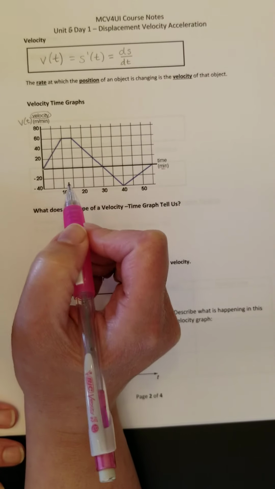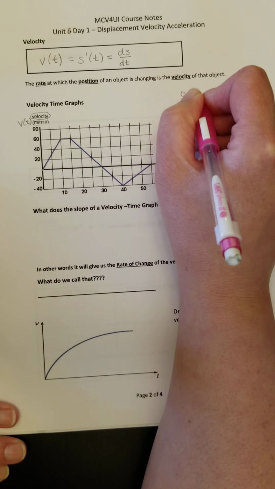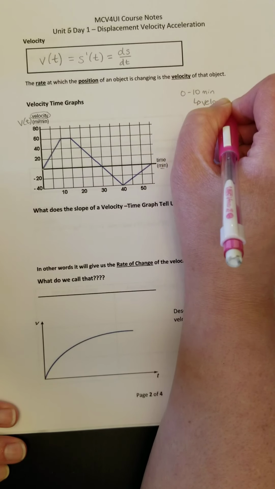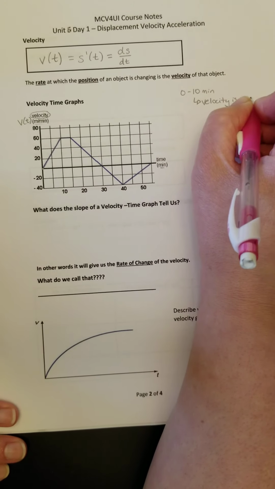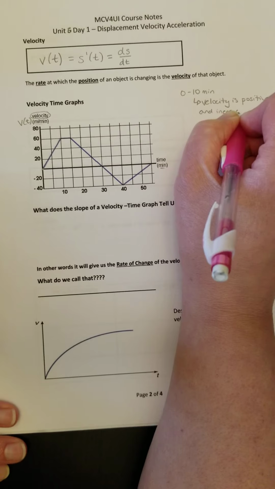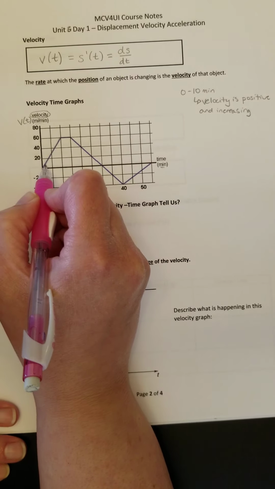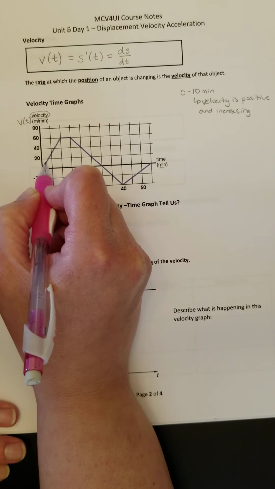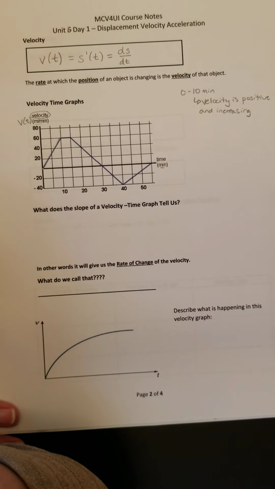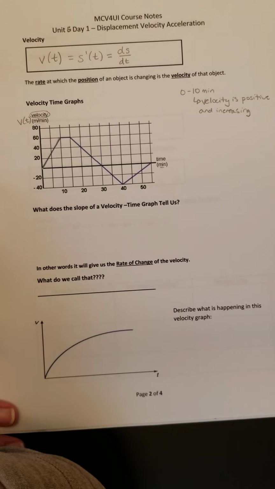So in this segment of the graph, between 0 to 10 minutes, velocity is positive and increasing. Okay, so in this first segment, the velocity is positive the whole time, and it's going from small positive values to bigger positive values. And we're going to look at that as when something is speeding up. We're going to talk also about acceleration, which is the rate of change of the velocity.